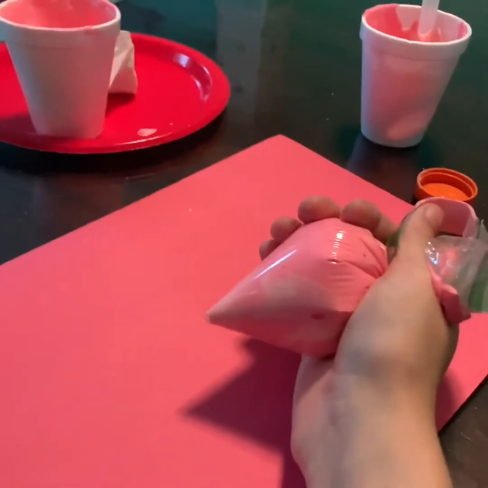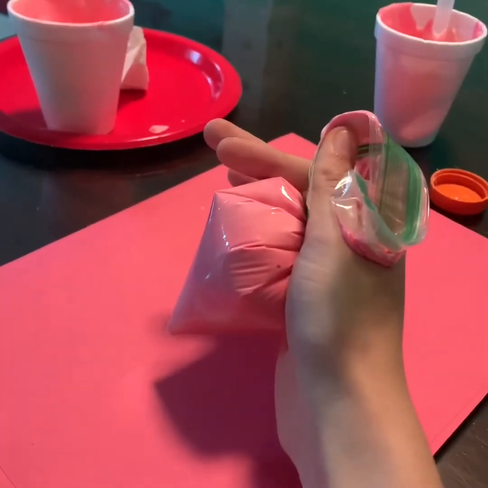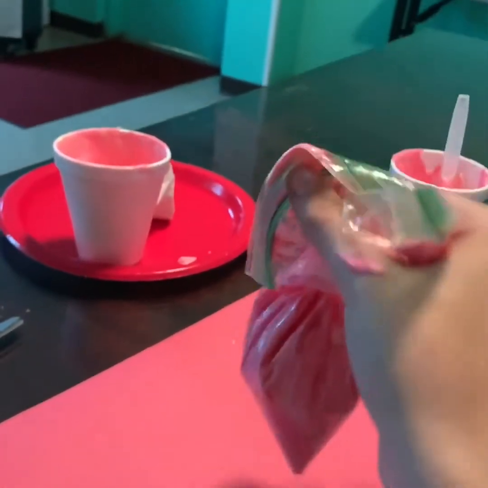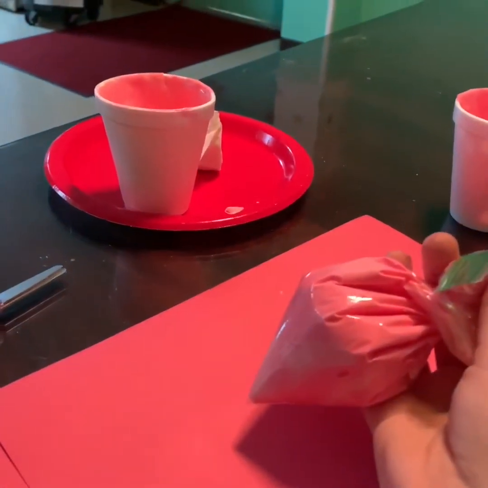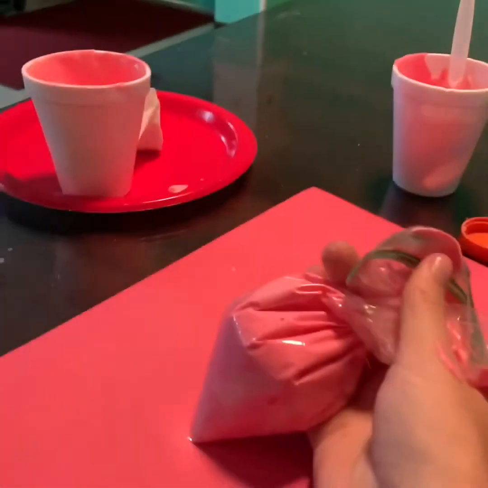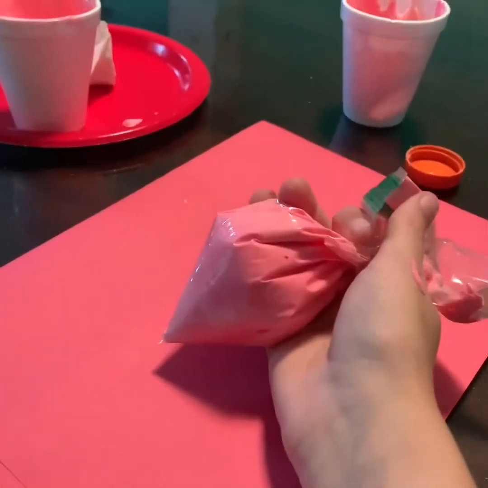Okay, so all I've done is put it into this, and then I've twisted the top of the bag like it's a piping bag. So you can see it's just twisted like that so that it's tight. And then you're going to want to cut the tip of it and do this over top of a cup. So probably the same cup you used to mix, because a little bit of it is going to come out when you first cut the end.